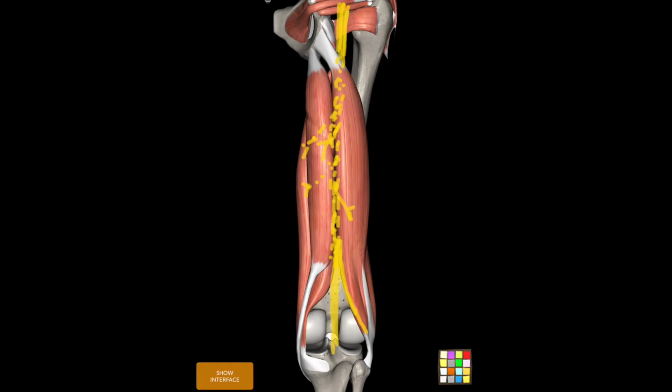The short head of biceps femoris is supplied by the other division, the posterior division, which will become the common fibular nerve. This is one of the reasons that the short head of biceps is not considered to be a true hamstring muscle, because it's supplied by a different nerve, really, and also because it doesn't cross the hip joint, which the other three true hamstring muscles do. This is also the reason why the hamstring part of adductor magnus is called hamstring part, because it is supplied by the anterior division of the sciatic nerve. Another anatomical fascinating fact right there.